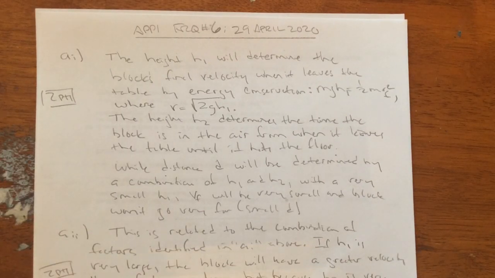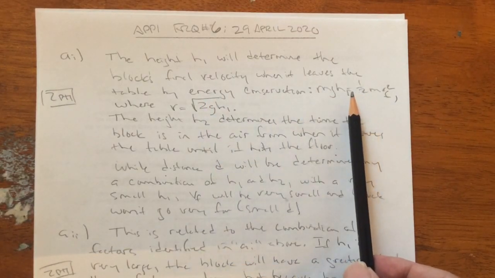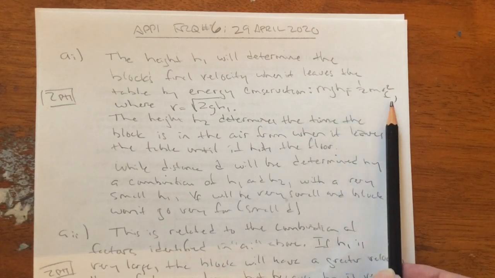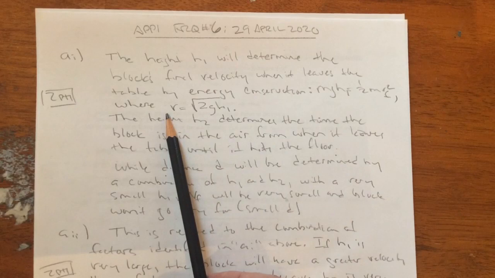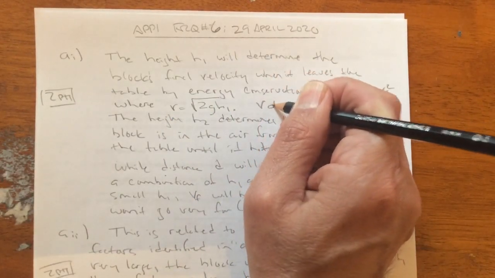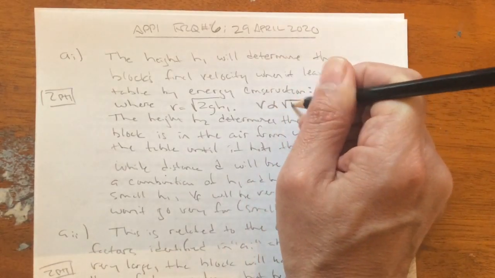So the first part, without using equations, and there I was, I threw an equation right in there. What I should have done is focus on energy conservation. If my H1 is very small, my velocity is going to be very small by this relationship. So velocity is going to be proportional to the square root of H1.